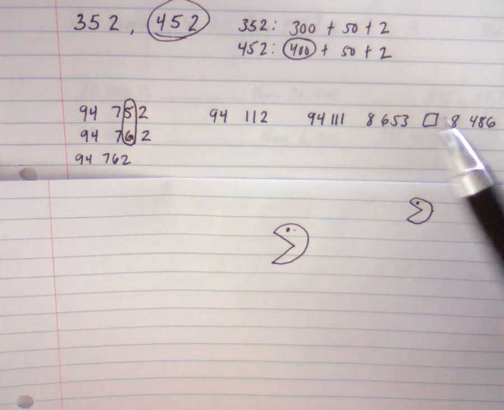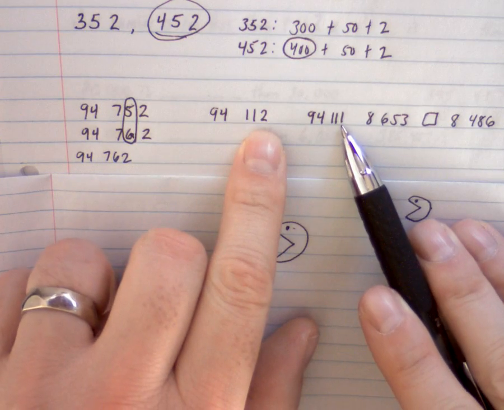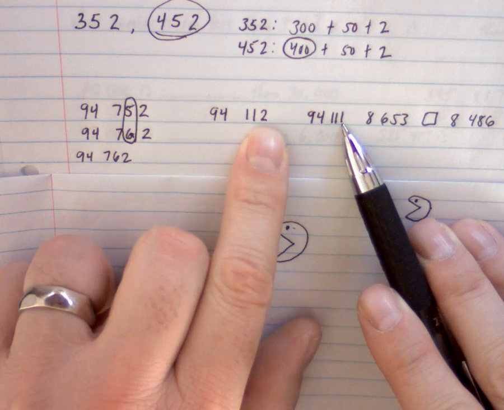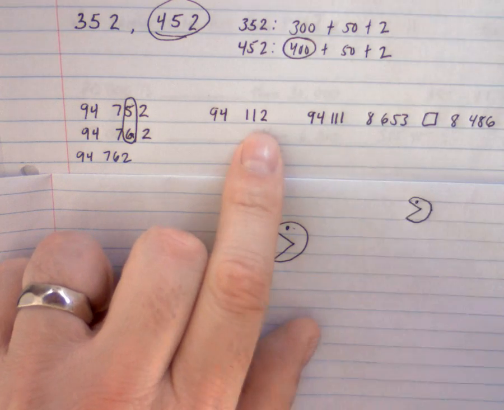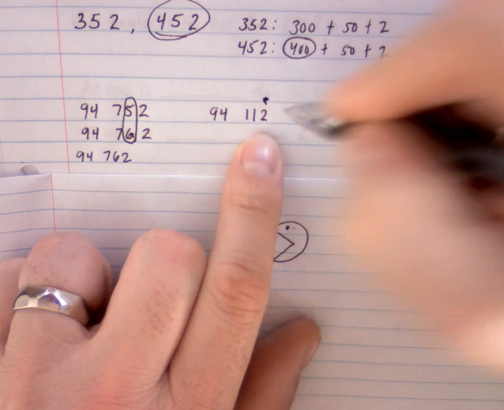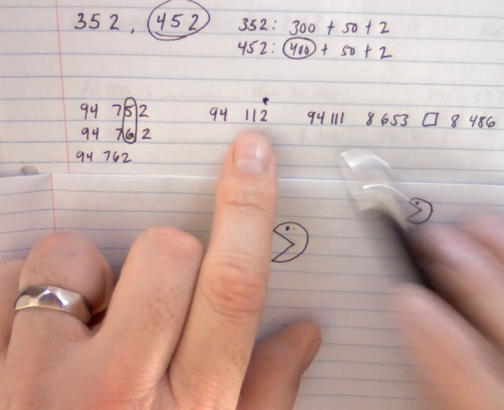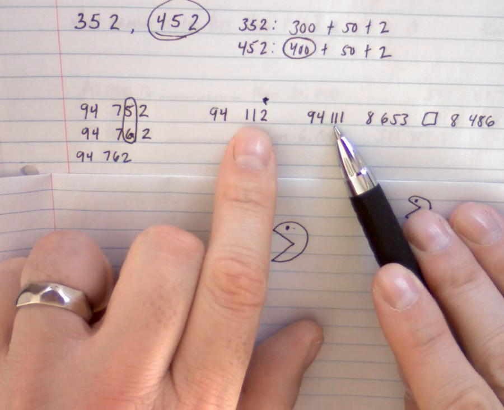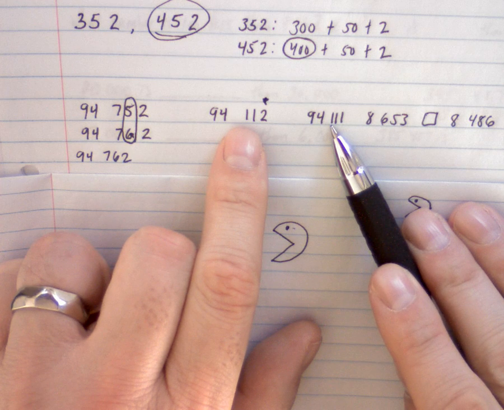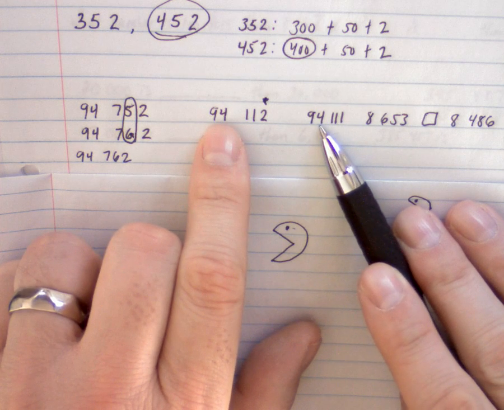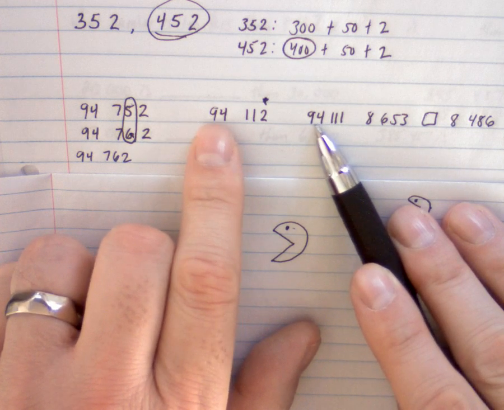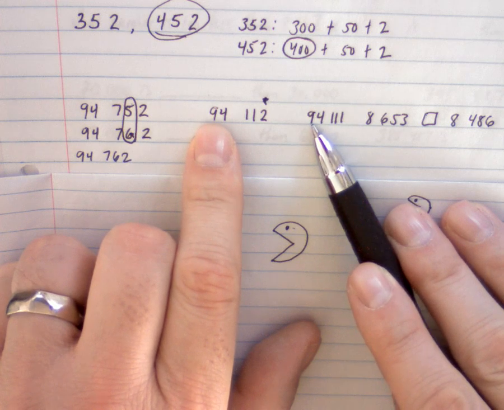So let's start at the ones. We have a 1, we have a 2. Okay, let's just hold on to that for a second. So right now we know that this number is a little bit bigger. Let's move over to the tens. We have ones. Move over to the hundreds. We have ones. Thousands, we have fours. And 10,000s, we have 9.